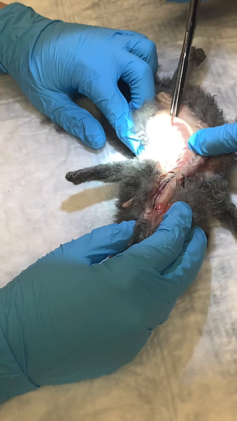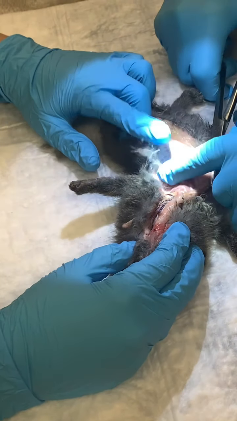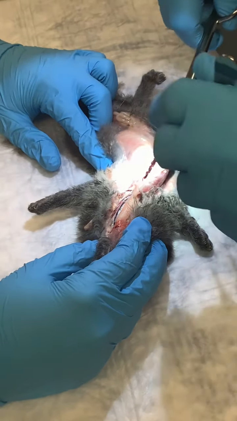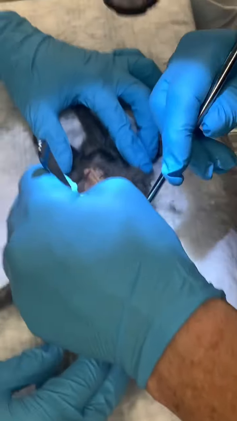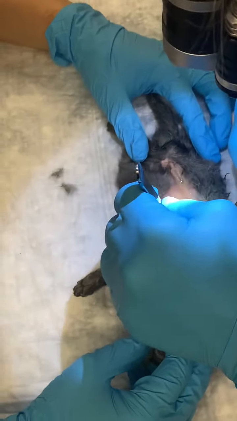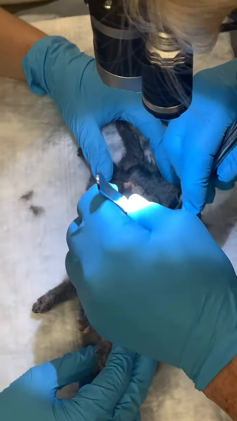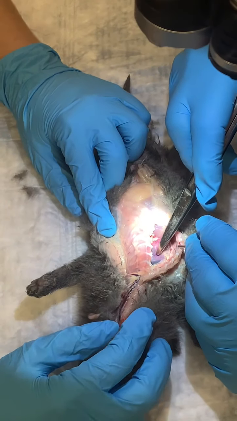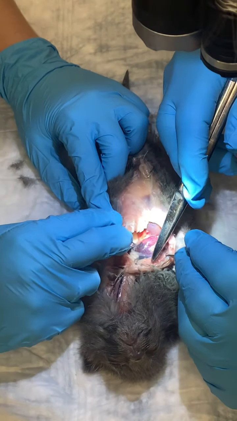The costochondral junction is, maybe it's more up in there. I'm just going to cut right on. I need like a tripod that'll go up and over. Here's his diaphragm. The heart. So this is his left heart. These lungs, look how these lungs are.